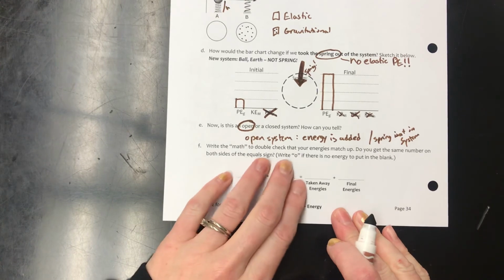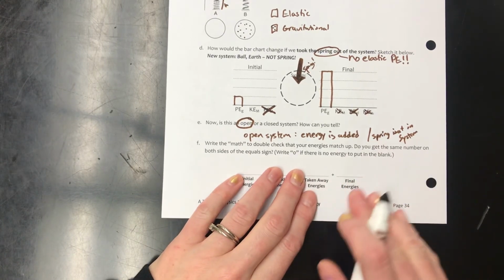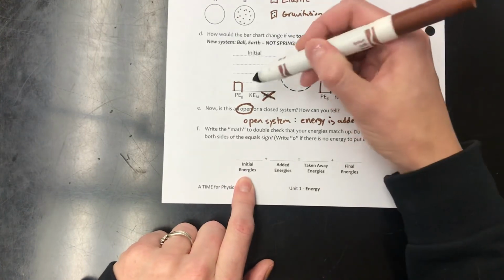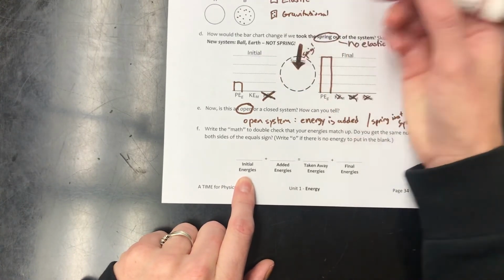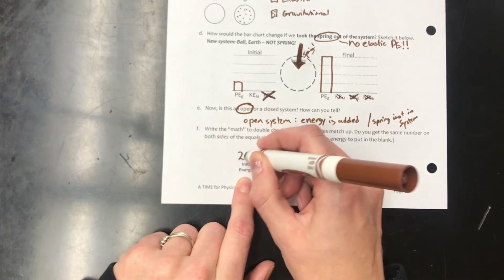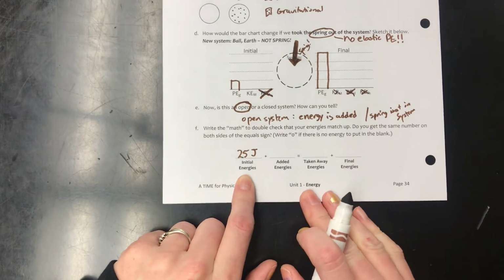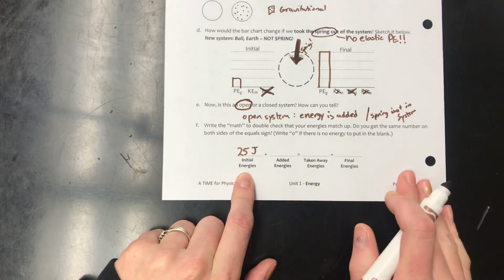Okay. This one says to write the numbers to double check that your energies match up. Do you get the same number on both sides of the equal sign? So let's think about this. So our initial energies, so I'm going to just call this 25, 50, 75, 100. So I have 25, and our unit of energy is joules, so I'm going to put a J. Okay. I could also just do some percentages if I wanted to.